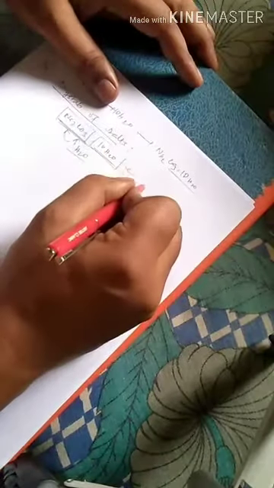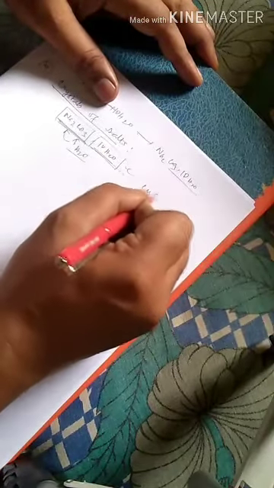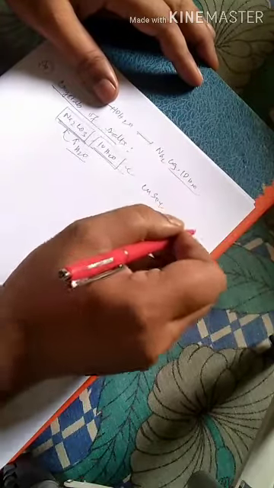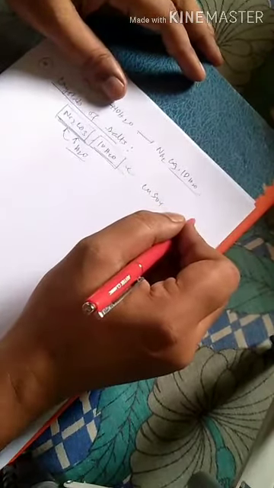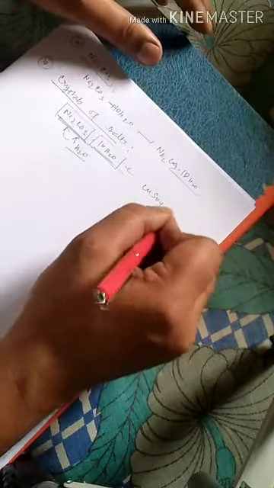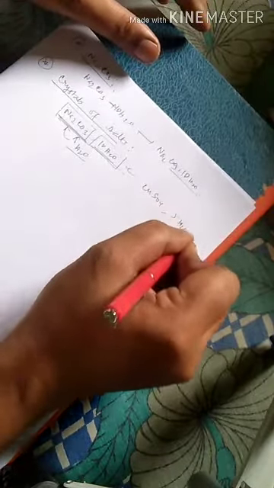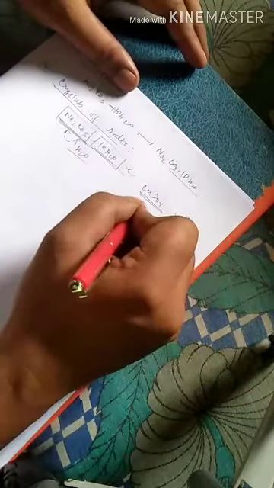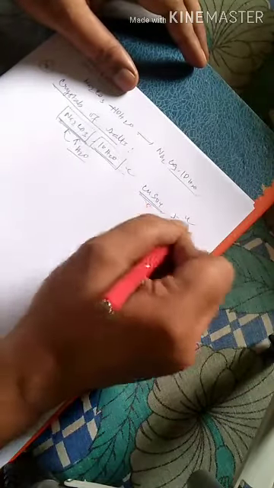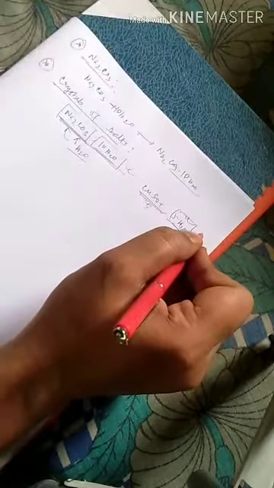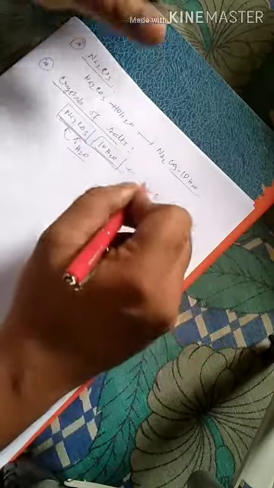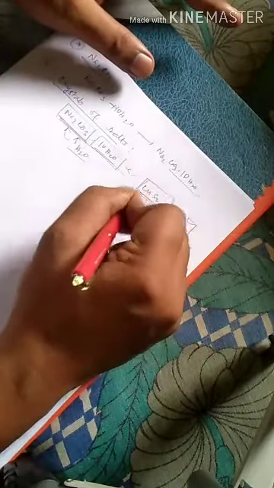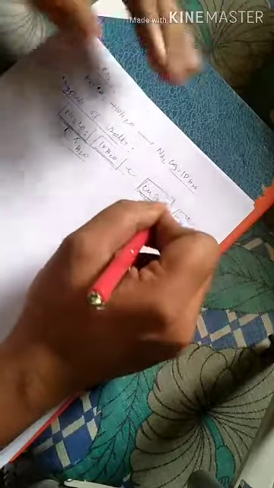In the same way, CuSO4 contains 5 molecules of H2O. One unit of CuSO4 contains 5 H2O. Whenever you evaporate it, the 5 H2O will be emitted and the copper sulfate will change its color to white.